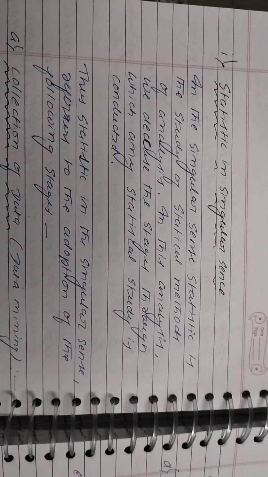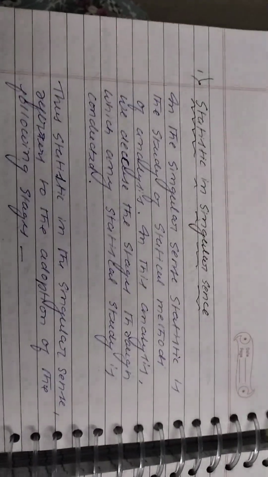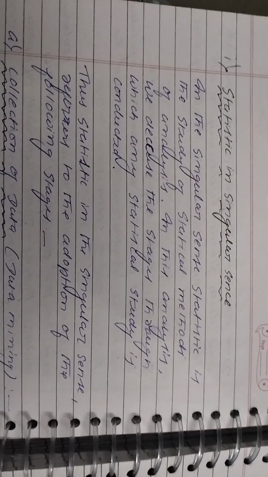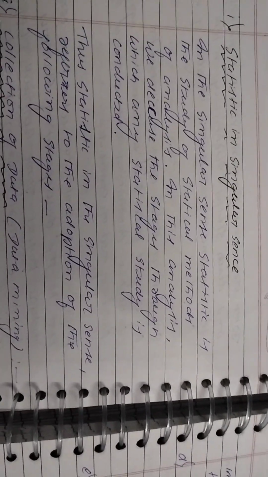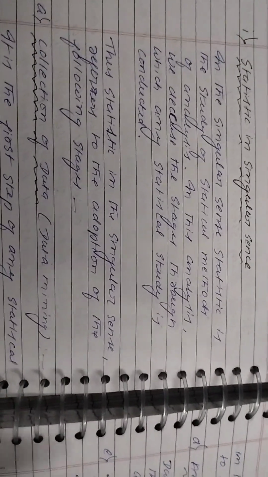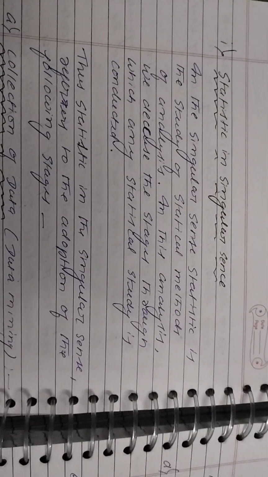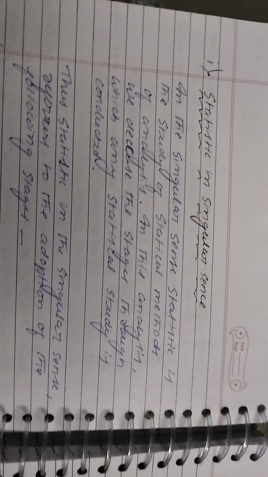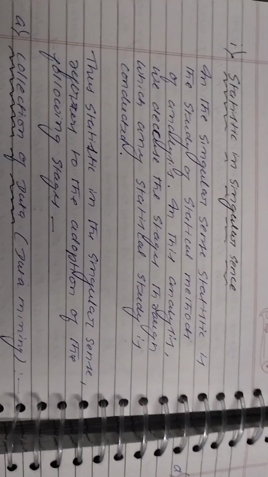Thus, statistics in the singular sense refers to the adoption of the following stages.